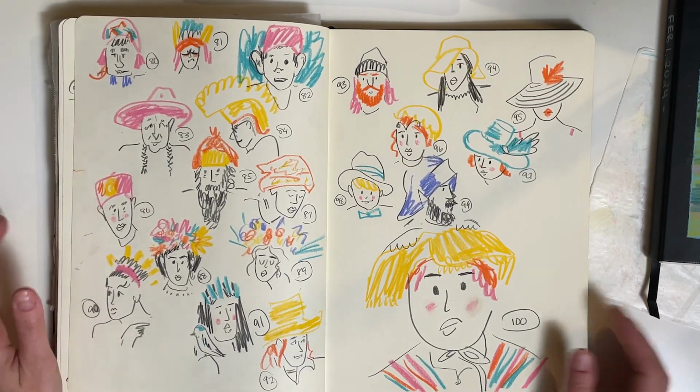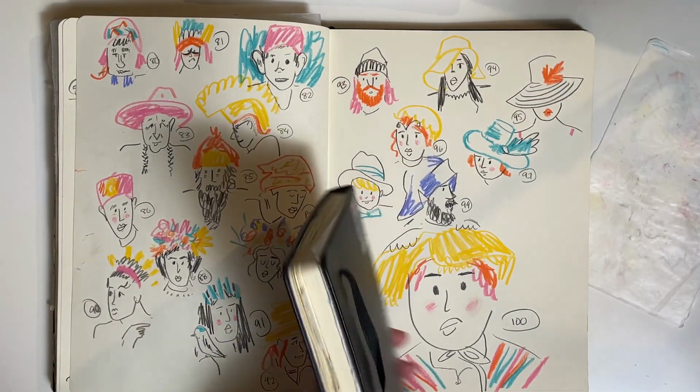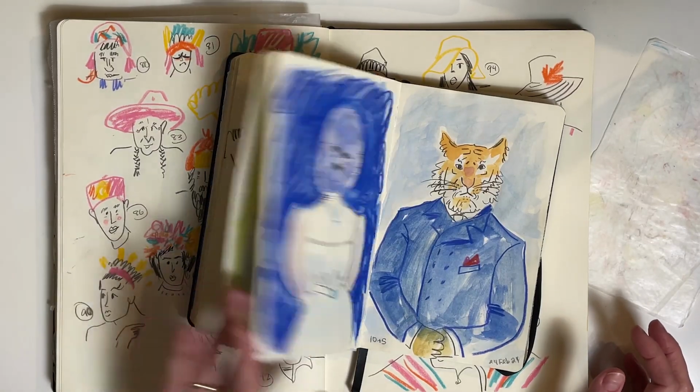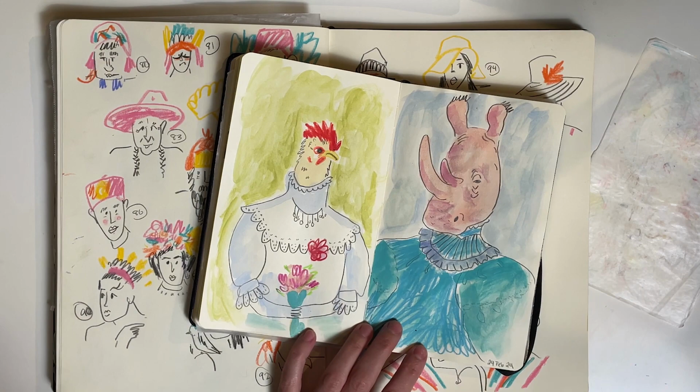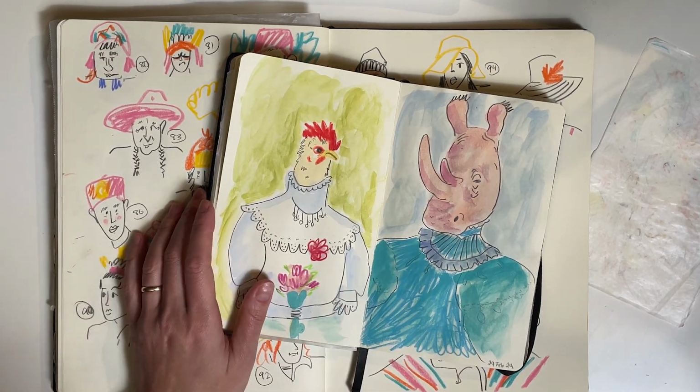But yeah, what more fun can you have in your sketchbook than just being silly, playing games, drawing with people? I don't know anything more fun. Yeah, that was my Saturday.